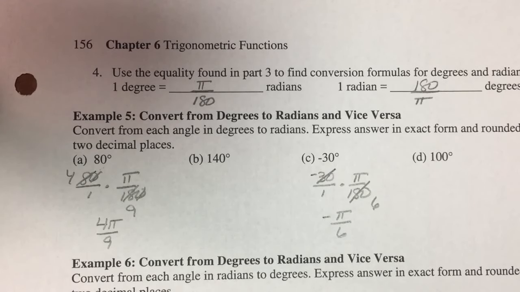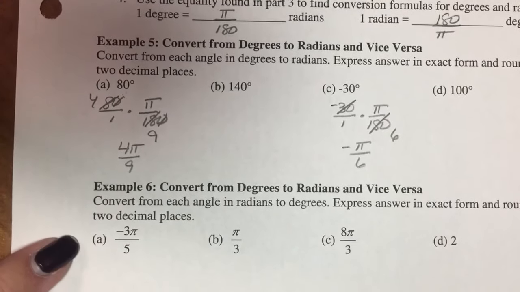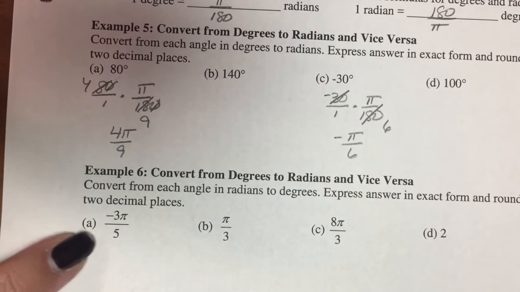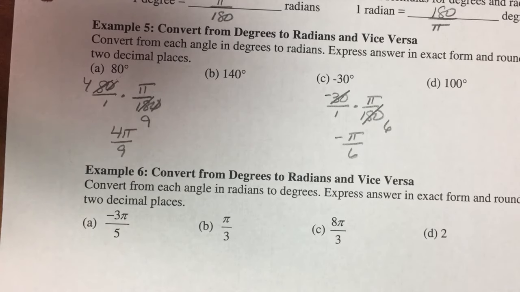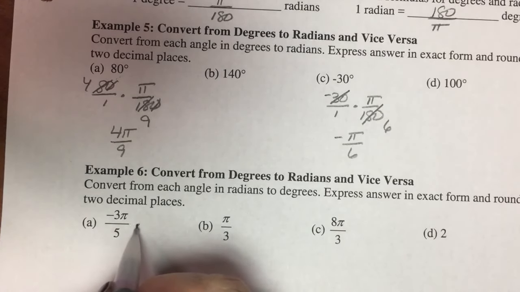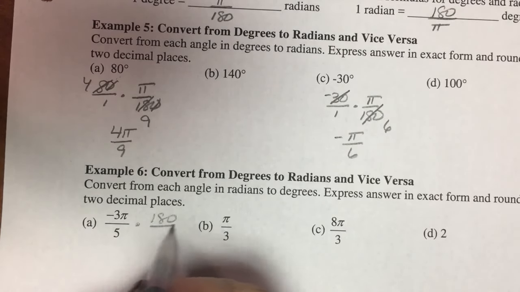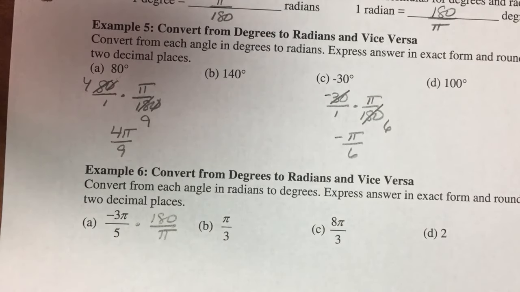Now let's go backwards. If you look at example 6, here we are given the radian measure and we want to change it to degrees. To do that, you simply multiply by 180 over pi.